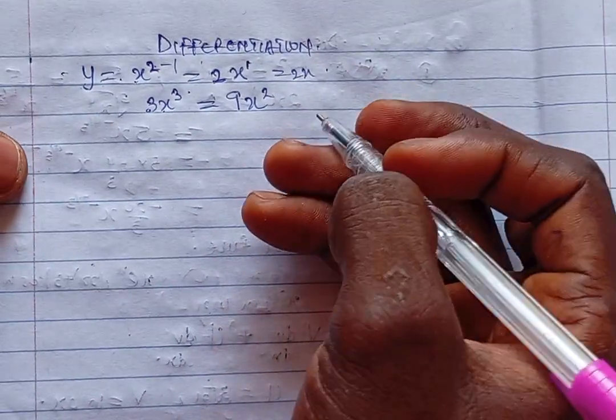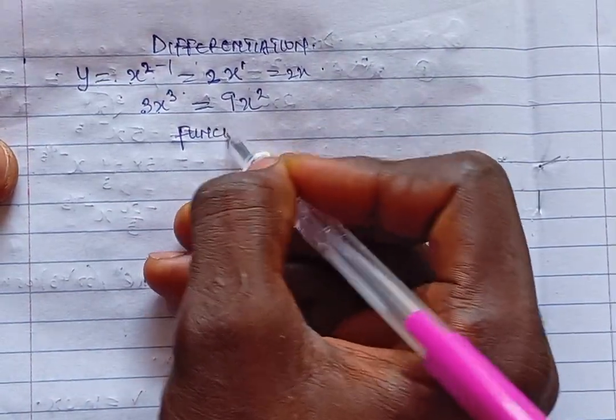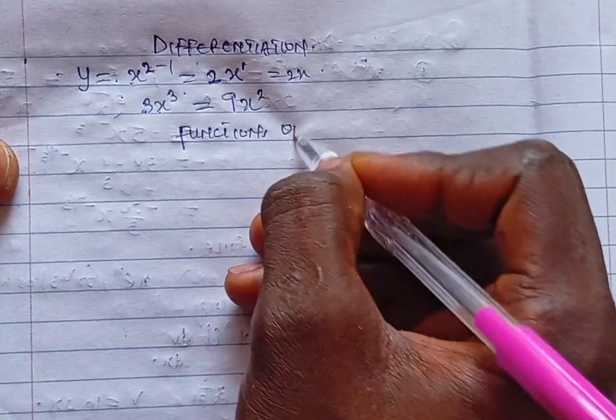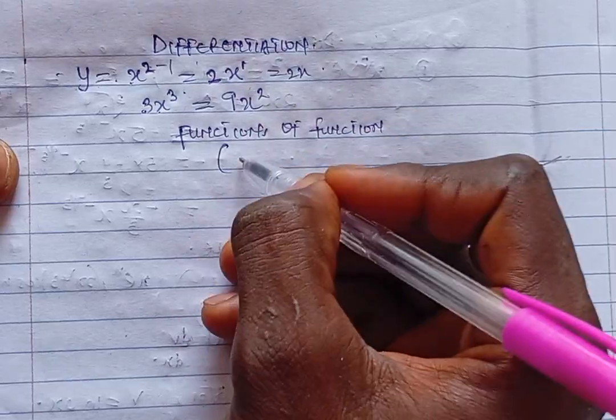Now, the first one we are going to talk about is functions of functions. It can also be called the chain rule.